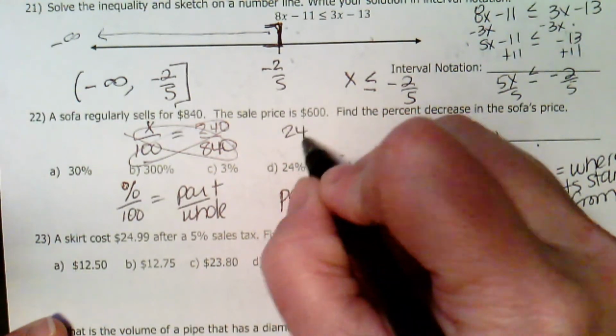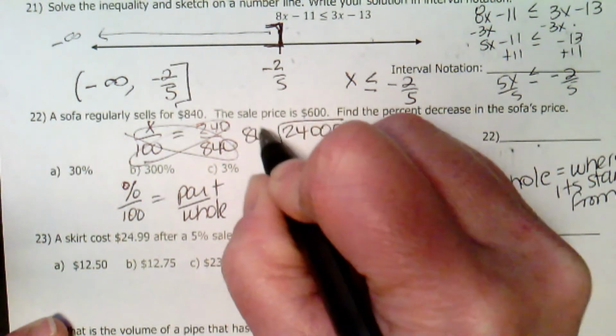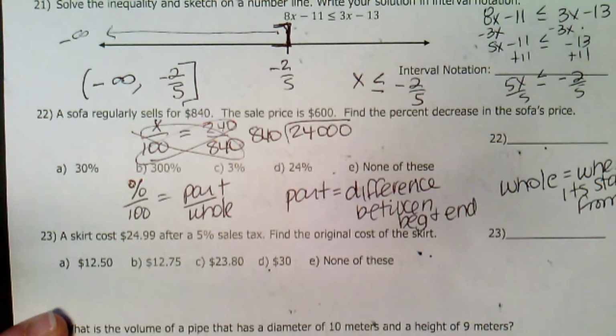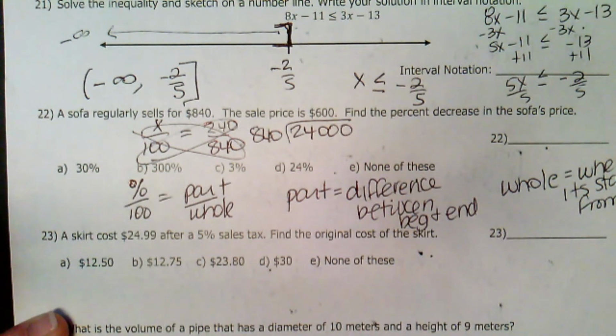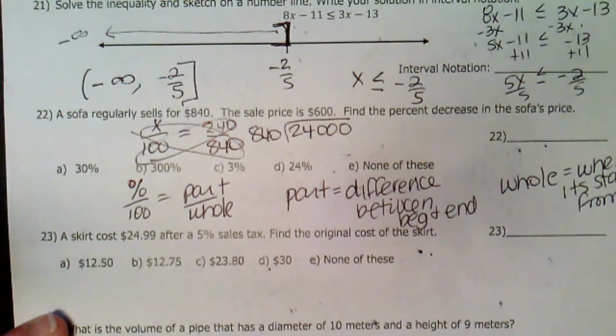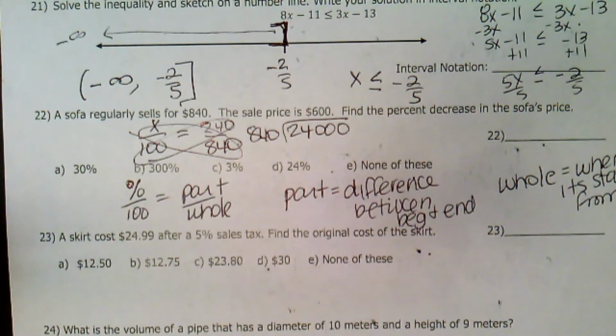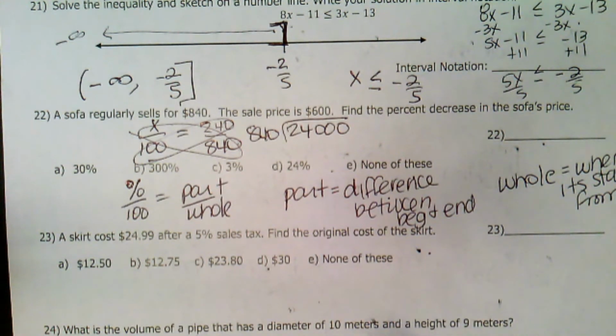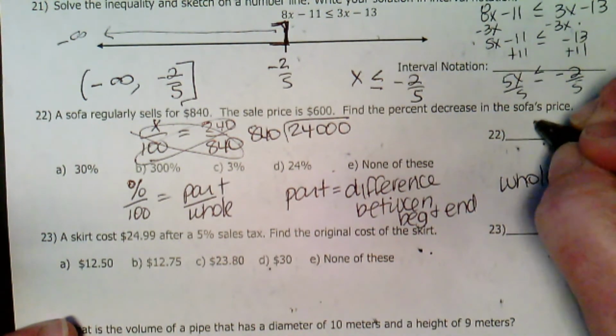So 24000 divided by 840. And we get 28.5%, sorry. And that would be none of the above.